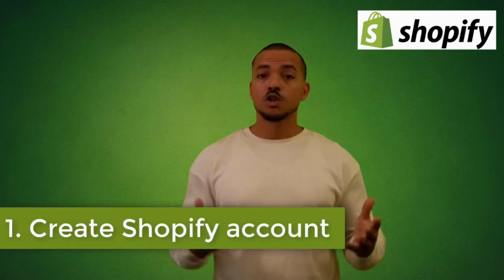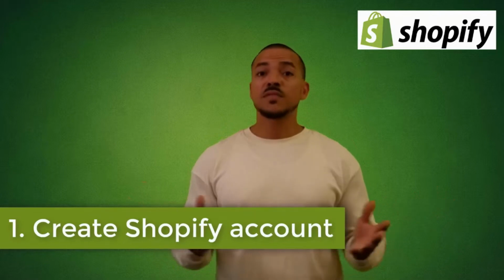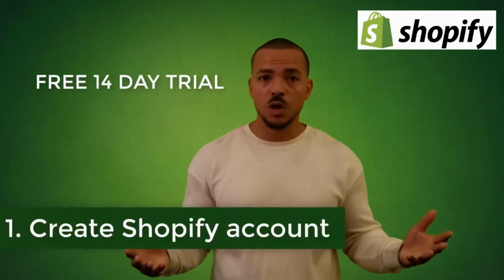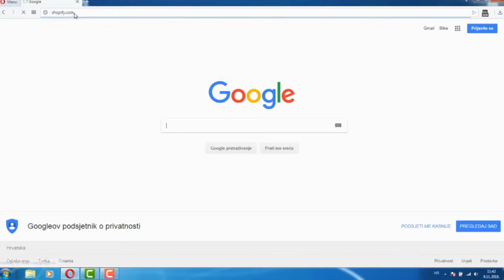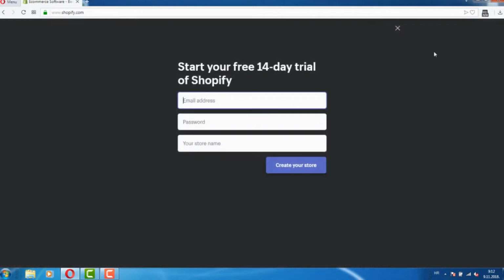Step 1. Create a Shopify account. Shopify offers a free 14-day trial without any need for a credit card. To start, head over to the Shopify website at shopify.com and create your account. You'll need to enter an email address, password, and choose a name for your storefront.